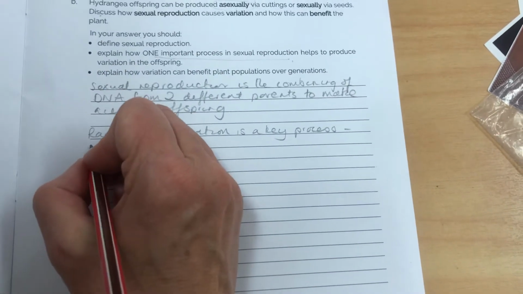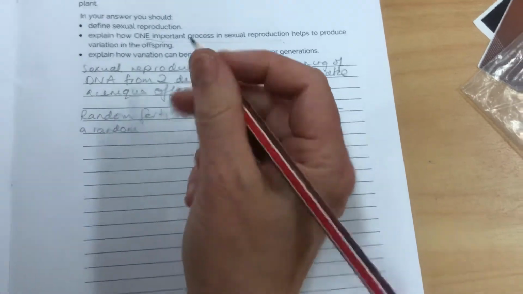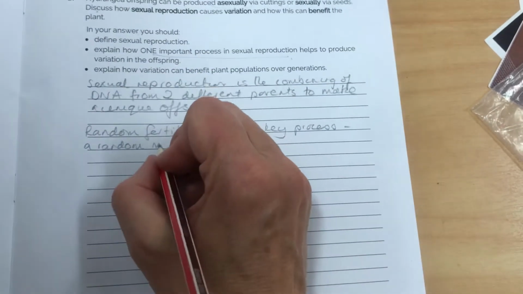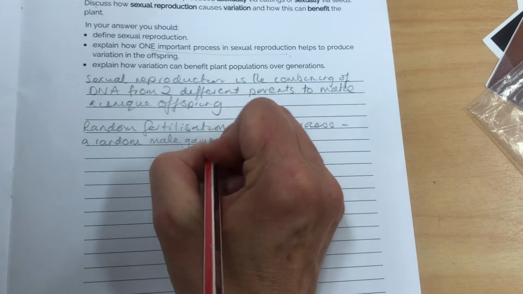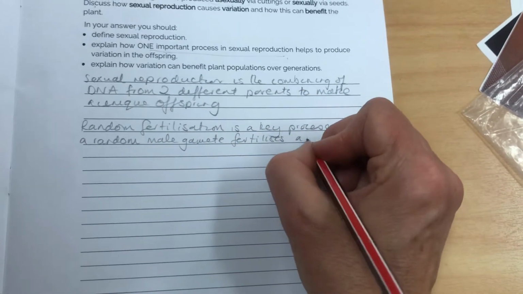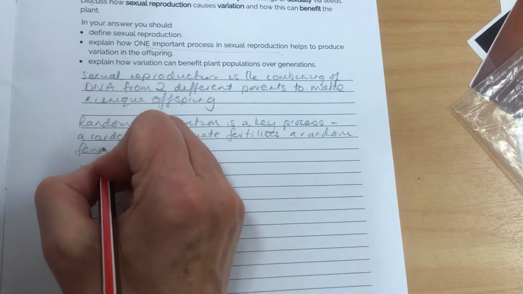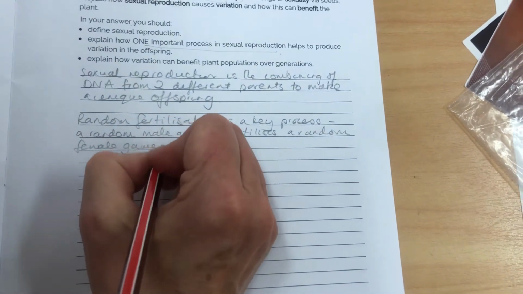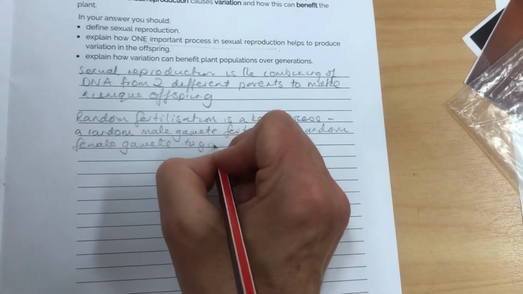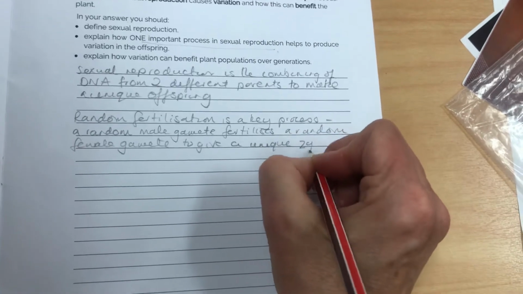So a random sperm or male gamete fertilizes a random female gamete to give a unique zygote or offspring.